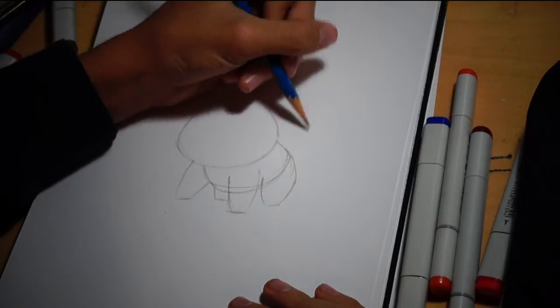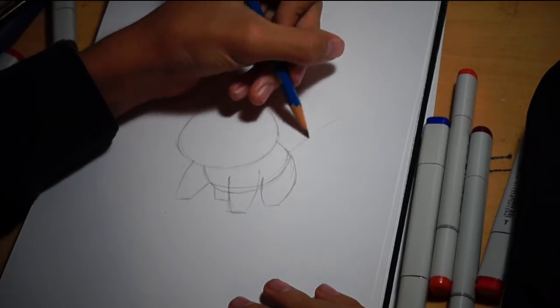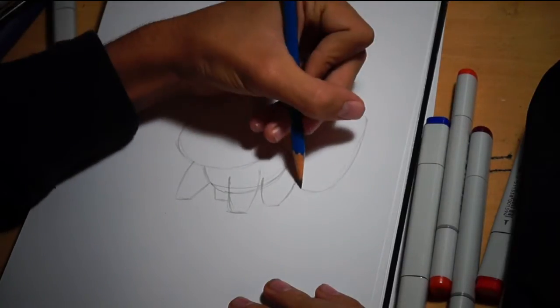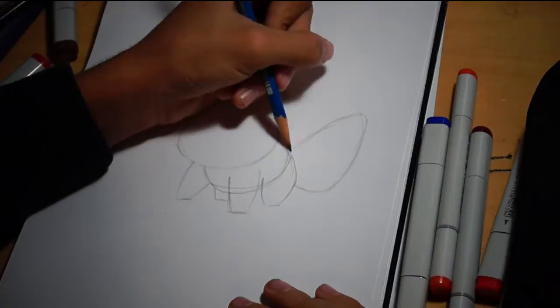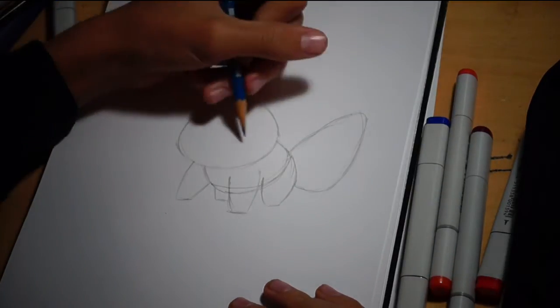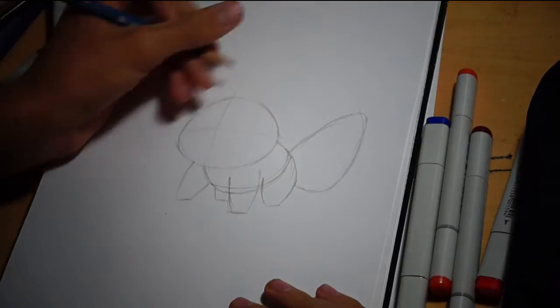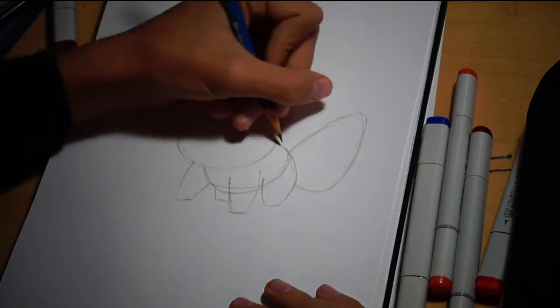Alright, so once you've got that drawn, you can draw the back fin, tail. It resembles a fish's tail. Mudkip is supposed to be a dweller of the muddy waters kind of guy, you know? So you can just draw those guidelines right there, the vertical and horizontal.